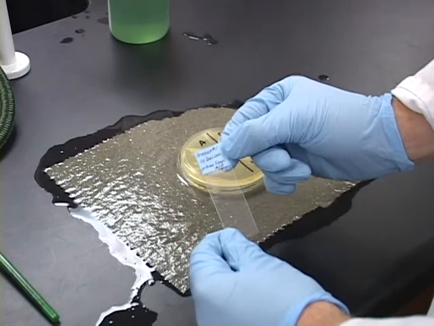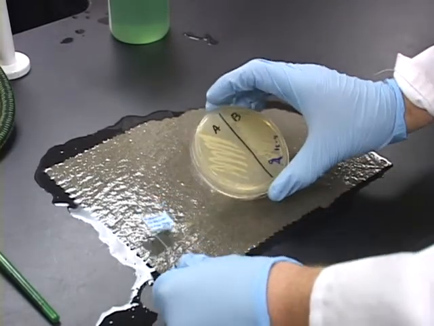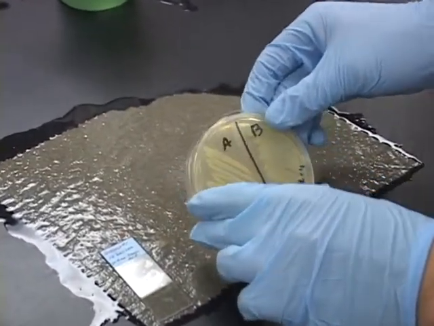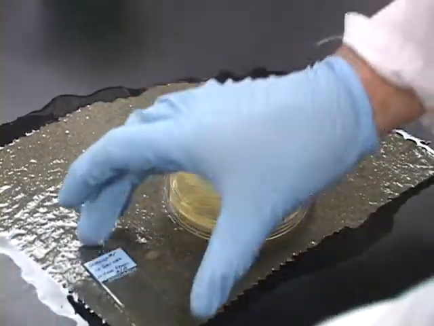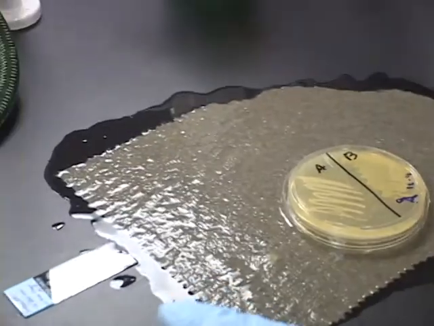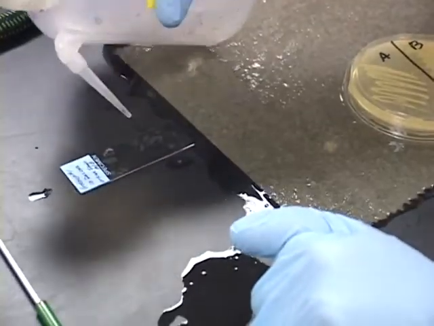Identify the date of staining, the gram stain technique, and the specimen species of microbes that are going to be used. Now, the first step is to take your slide and apply 1 drop of sterilized H2O to the slide, such as this.